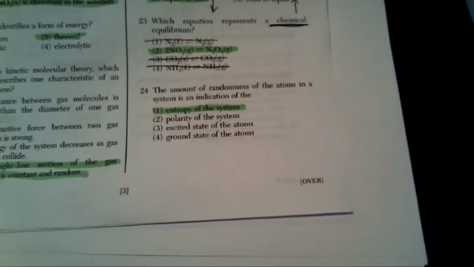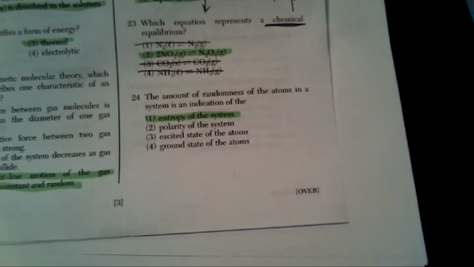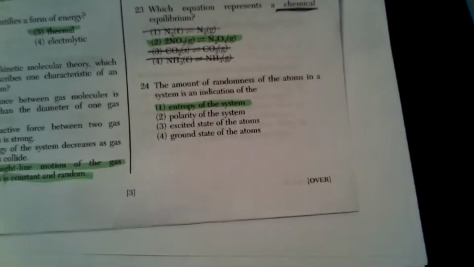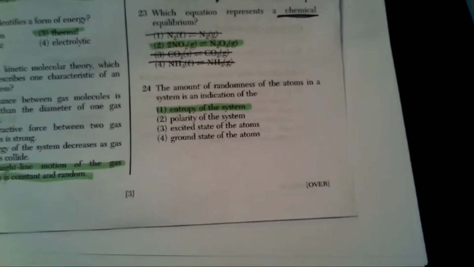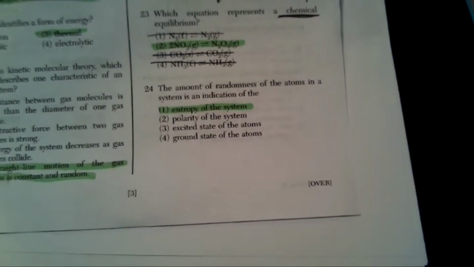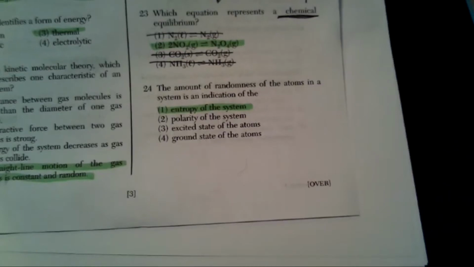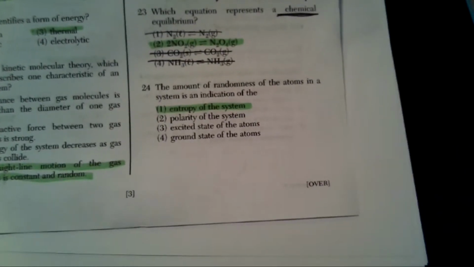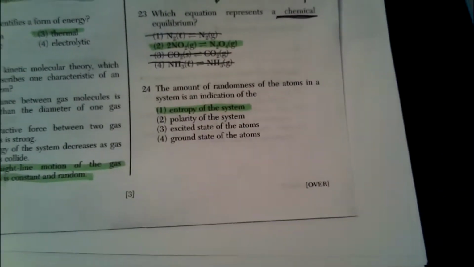The ways to have more entropy are for the molecules to be moving faster, have a higher temperature, have more particles. It just means that they're moving around more, they're less organized. They have low entropy when they are in the solid phase, because in the solid phase, you're going to get a crystal, and that crystal is very organized. Okay, 25.